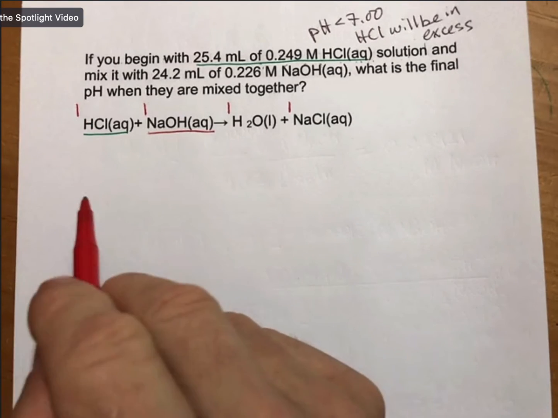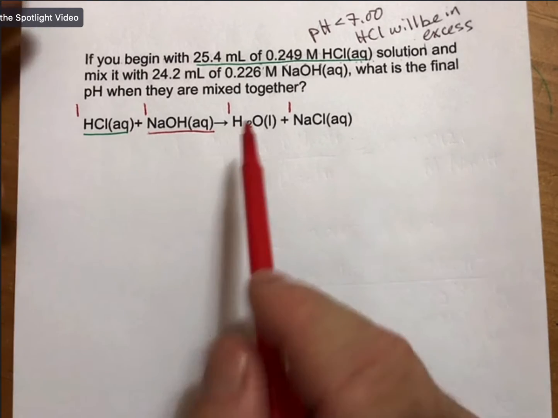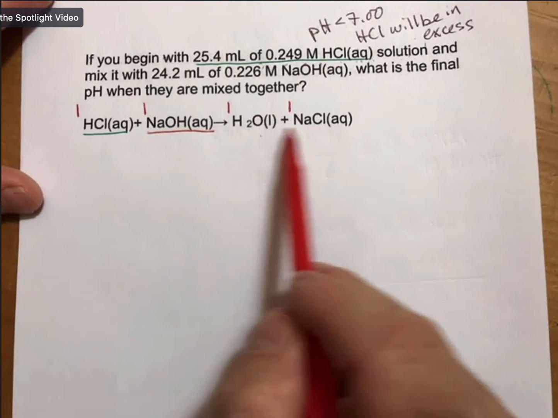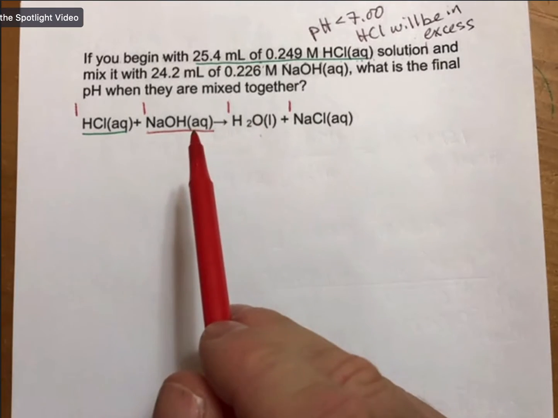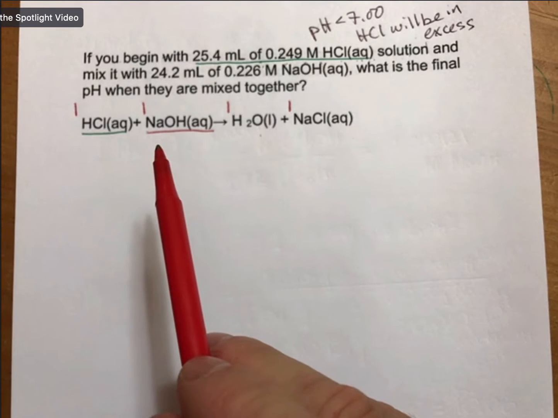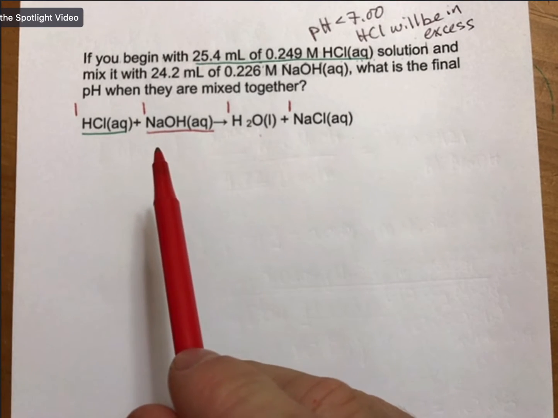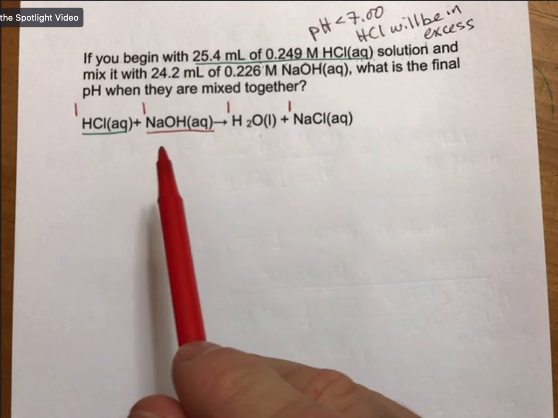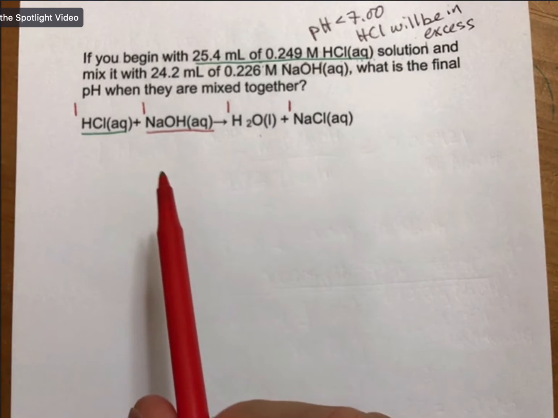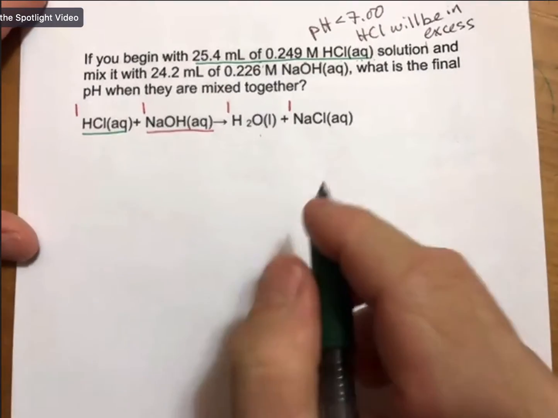I will say before I do this, that if you do this process that we did in the previous problem where you actually find moles and or grams of product, you'll still get the right answer. It'll just be an extra step or two. But again, your challenge is to make sure that you know how to get the right answer for this problem.